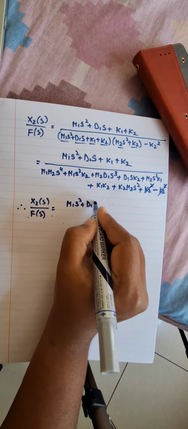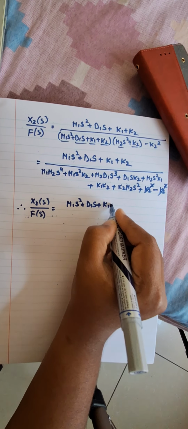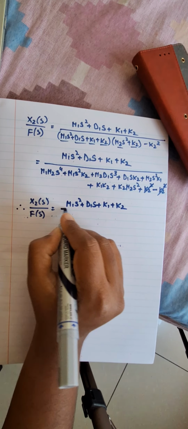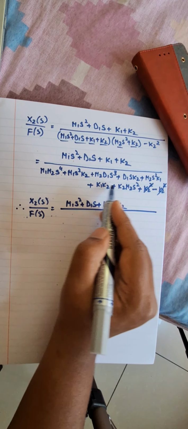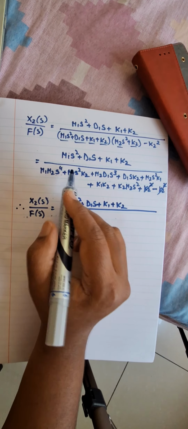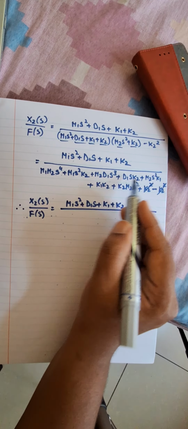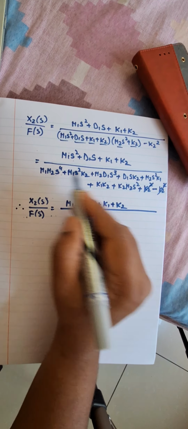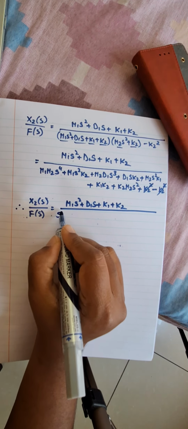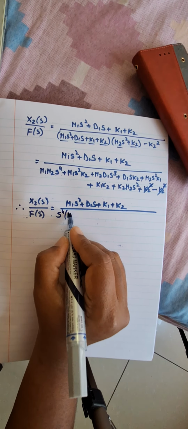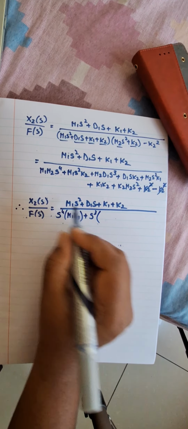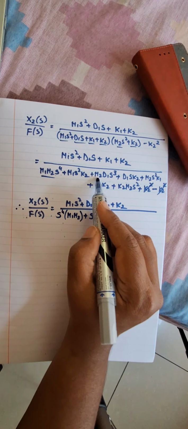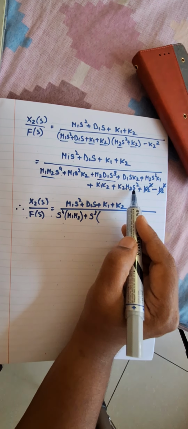So therefore I can say x2 of s by f of s is equal to m1 s square plus d1 s plus k1 plus k2 by, check s power 4. Where is s power 4? It is here, because highest is 4, 2, 3, 2, 0, 2. So highest is 4. So first we should write s power 4 into m1 m2 plus s cube into, s power 4 is done. S cube is this. Is there any s cube here? There is no s cube.